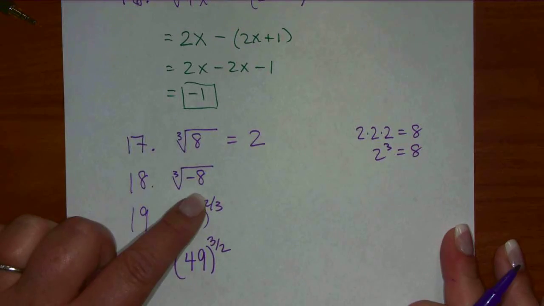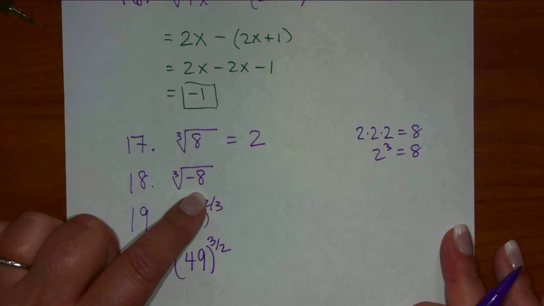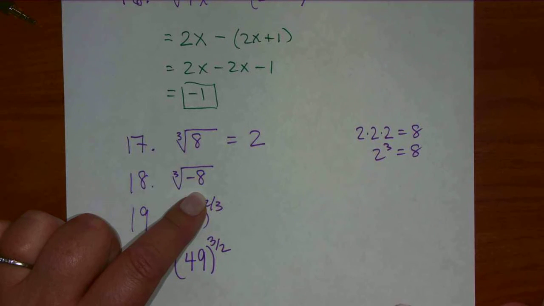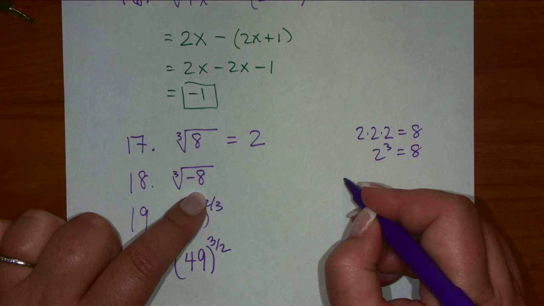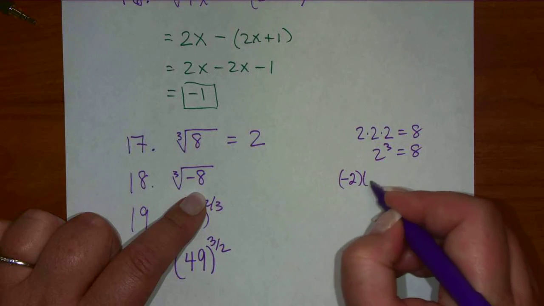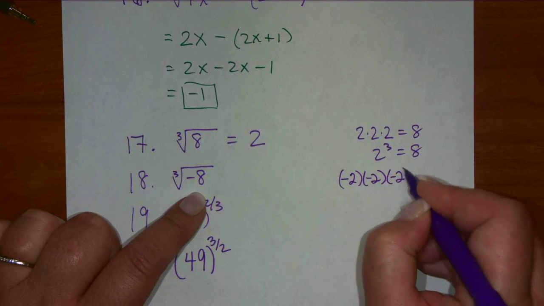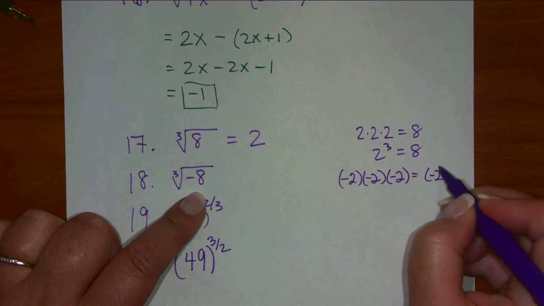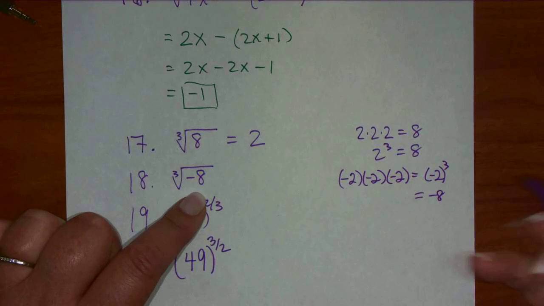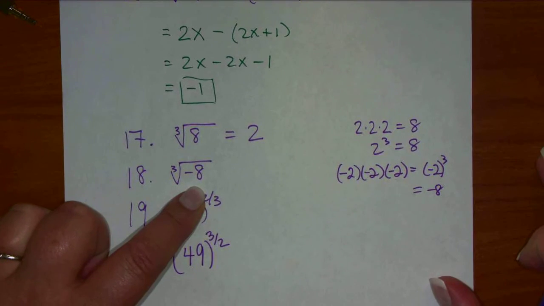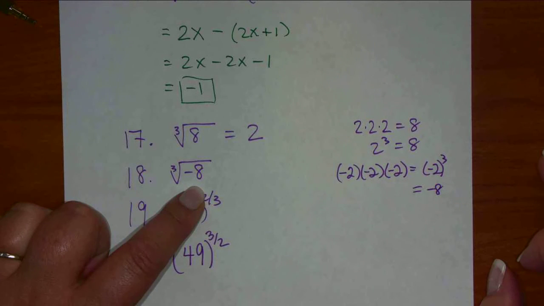What about this one? No, not undefined. It is -2 because negative 2 cubed is negative 8. So odd roots you can have a negative under, not even. And you can get negative answers.